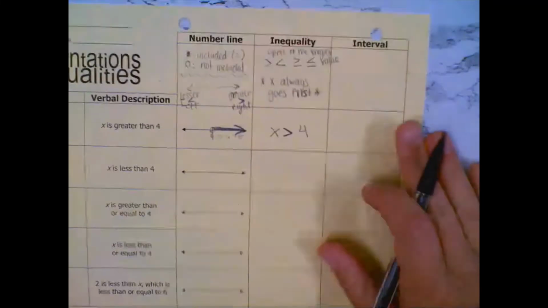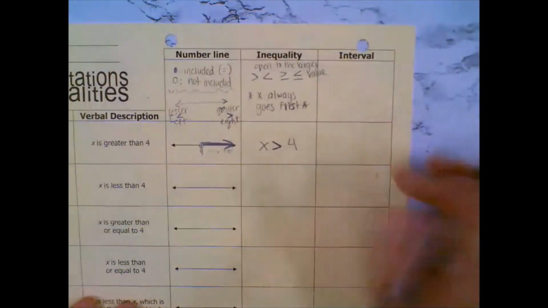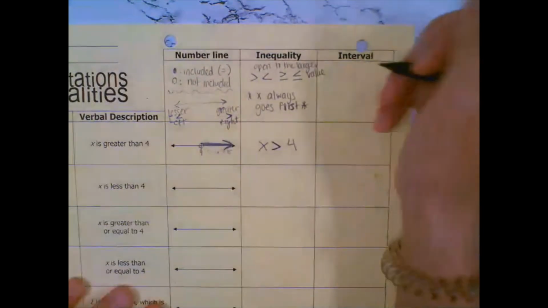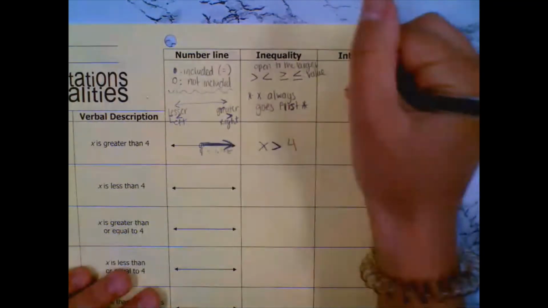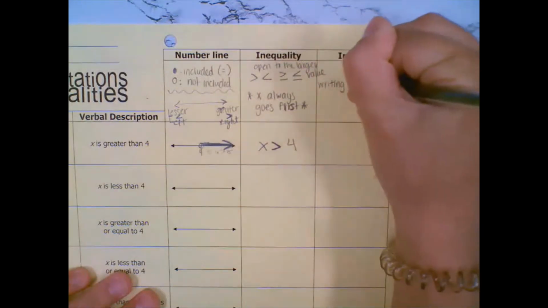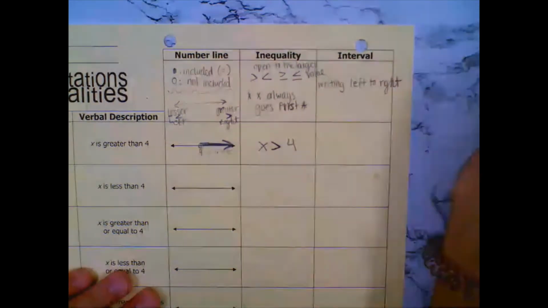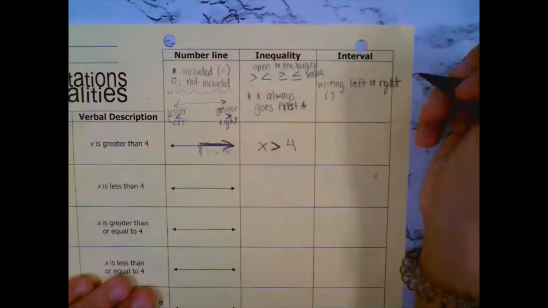Now, the last thing, the interval notation. This would be new for you. This is something you haven't seen, so this is where we really want to pay attention today. When we are writing interval notation, first, what we want to remember is we are writing from left to right, and that'll make sense in a second. So let's get that down. We are writing left to right. When we're dealing with open dots, we are going to use parentheses.